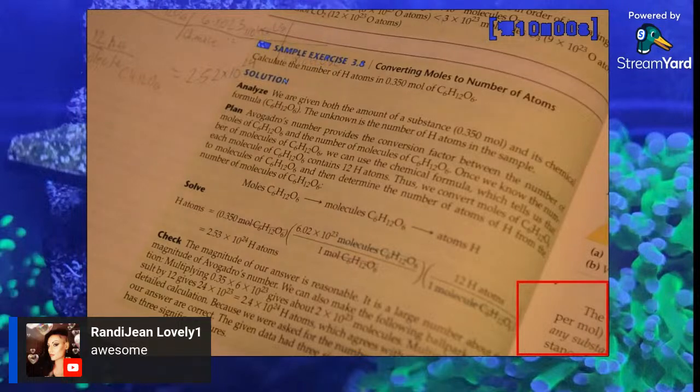And then this is going to give us our equal sign. The way to solve this is, remember, we multiply all the numbers from the top together, divided by all the numbers in the bottom together.